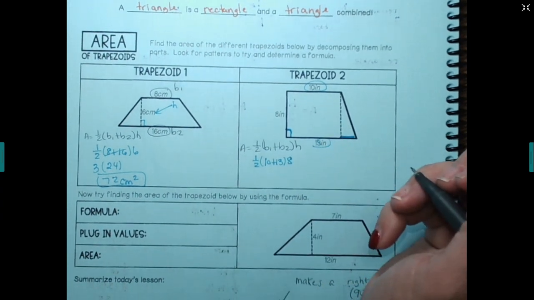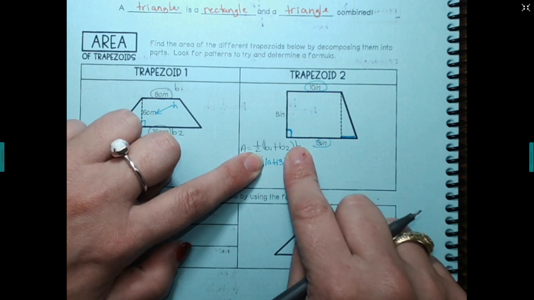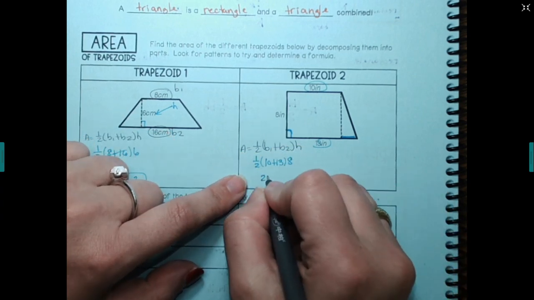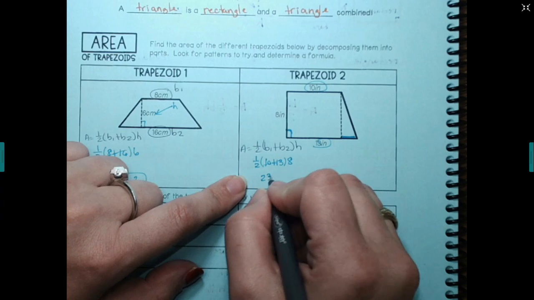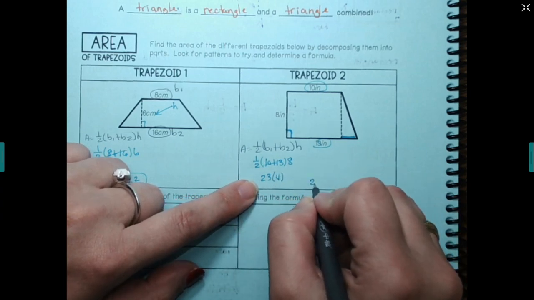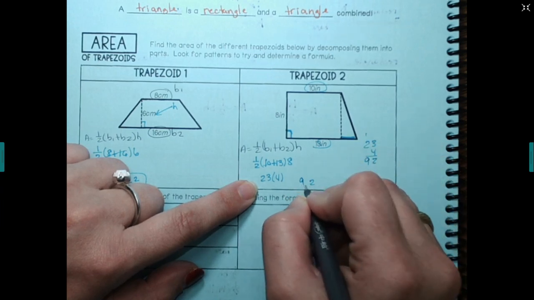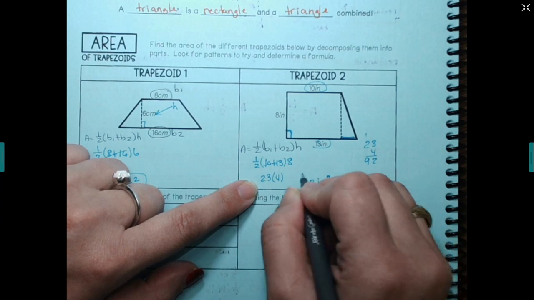So now I'm just going to solve it. I have to do the parentheses first. 10 plus 13 is 23. Half of 8 is 4. And then 4 times 23 is 92 inches squared.